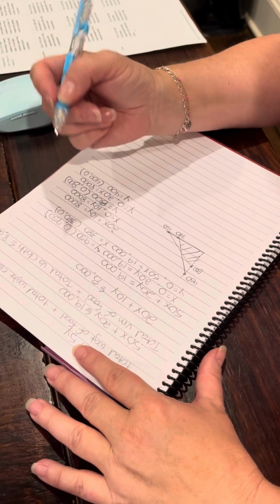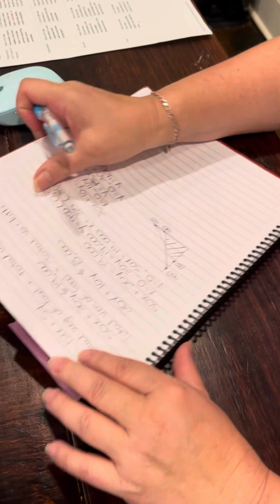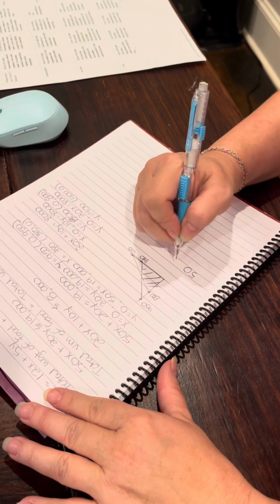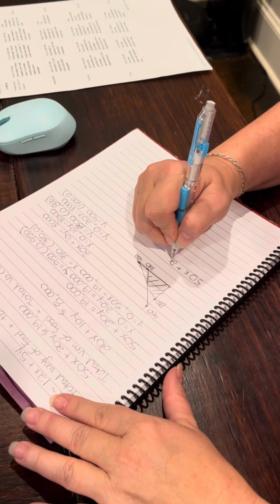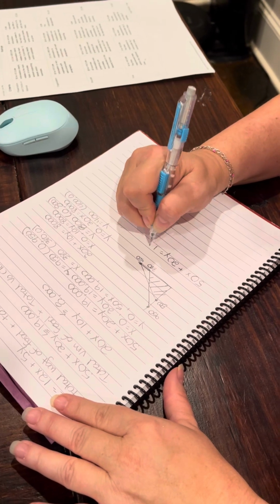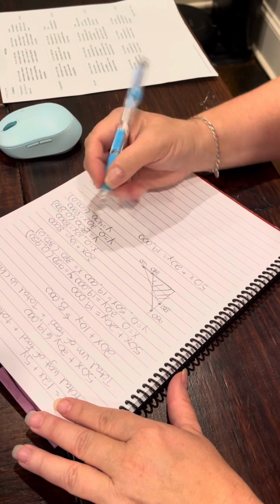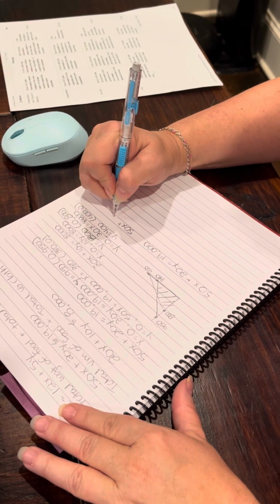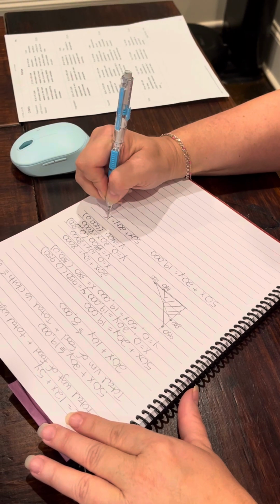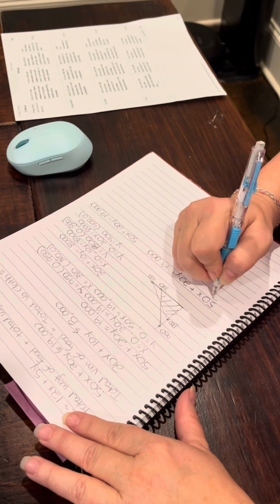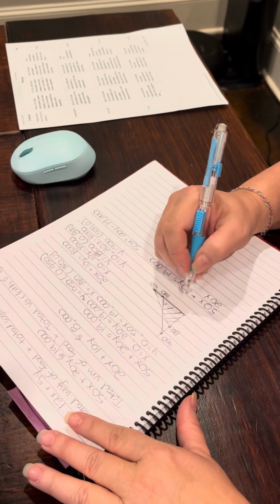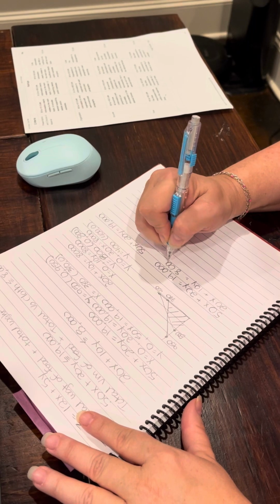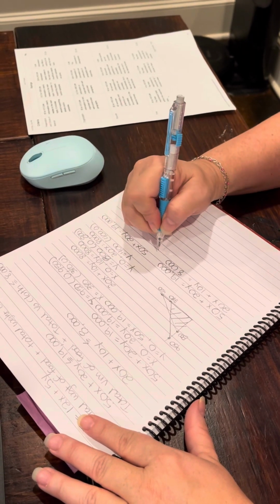To find the intersection of the two lines, we'll use the addition method. It's 50x plus 20y equals 19,000. There's no change. And 20x plus 10y equals 8,000 times -2.